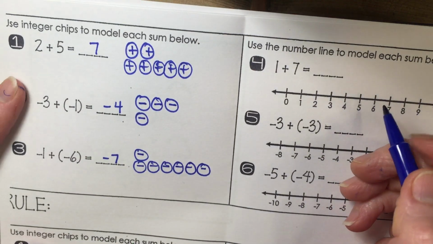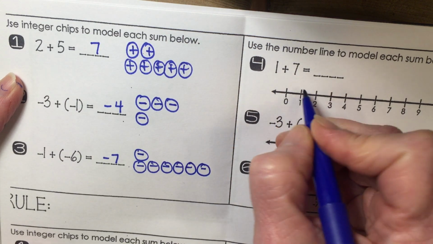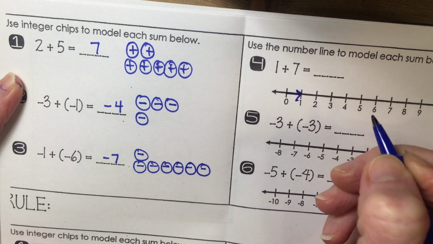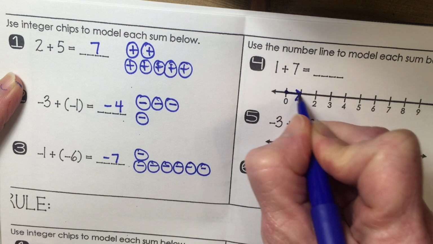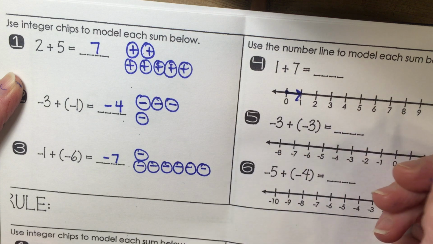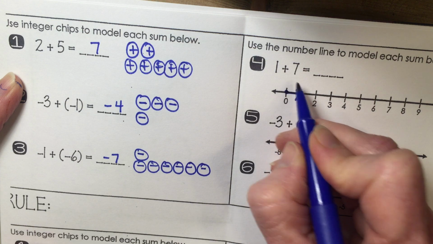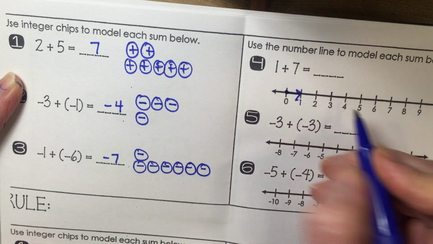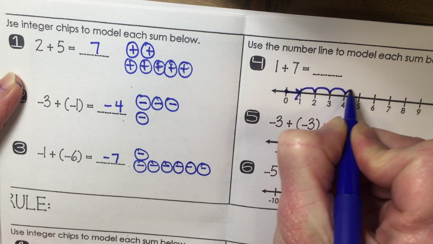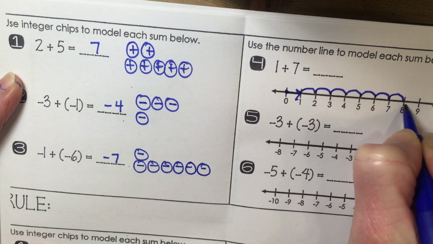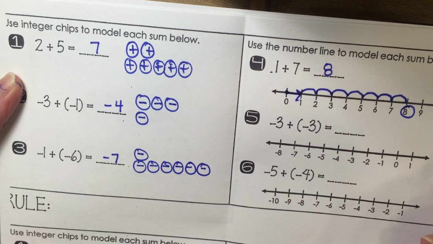I can also model this with a number line. So I'm going to start with 1. I always want to start my number line from 0. So I'm going to start from 0 and go to positive 1. And remember, positive numbers are to the right of 0. So from 0, I'm going to go over 1 space until I get to positive 1. And then because I'm adding a positive 7, I'm going to continue to go in the positive direction, or to the right, 7 more spaces. So from 1, I can count over 7 spaces. 1, 2, 3, 4, 5, 6, 7. My answer is where I end up, which is positive 8, which again is something you knew already. 1 plus 7 is 8.